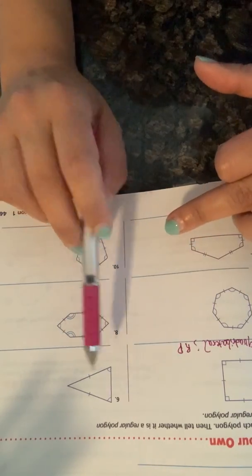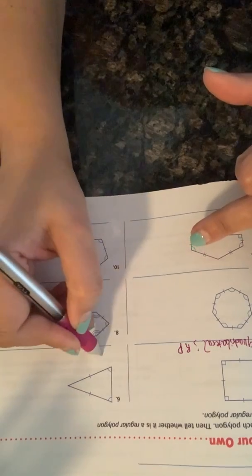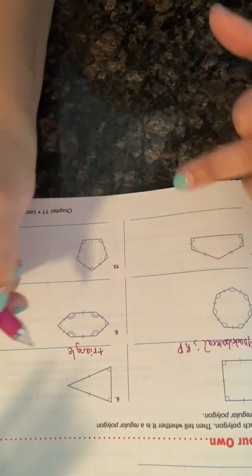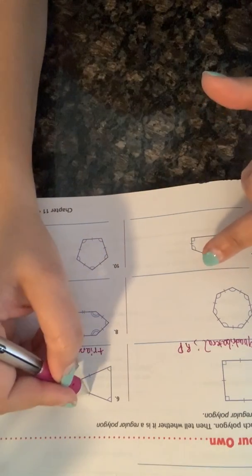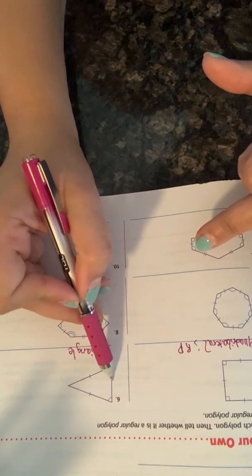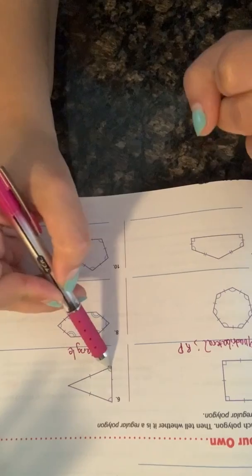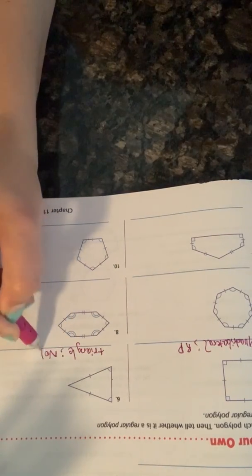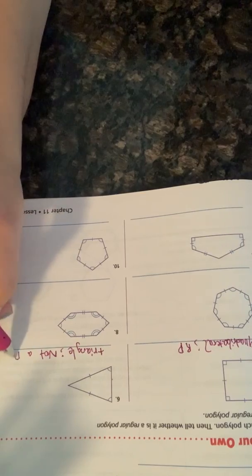This one here is a triangle, but it's not a regular polygon. You know why? Because these 2 sides are the same, but that one isn't. These 2 angles are the same, but that one isn't. So it's not a regular polygon.